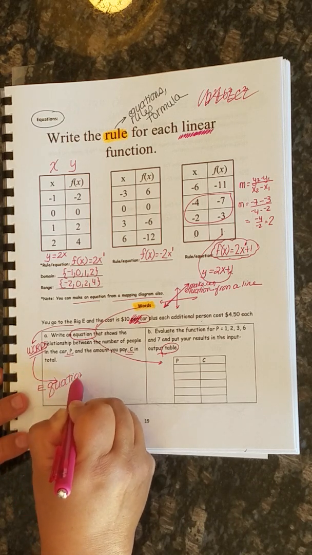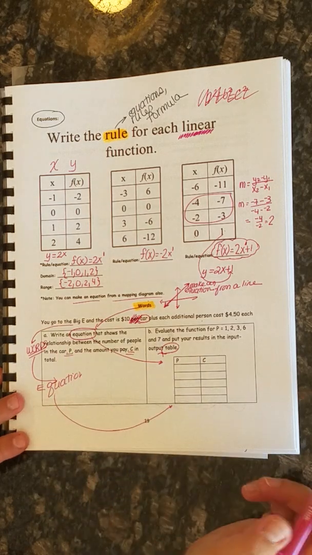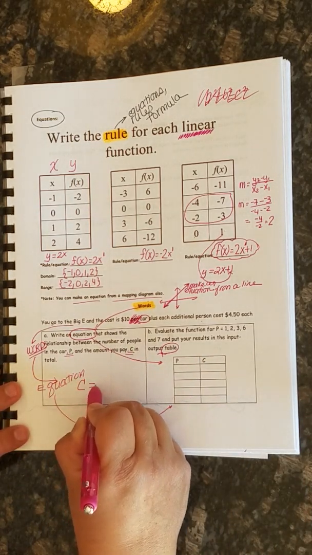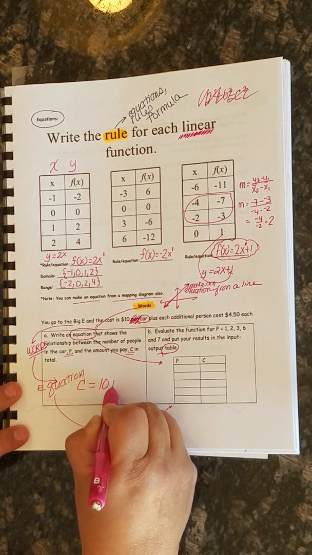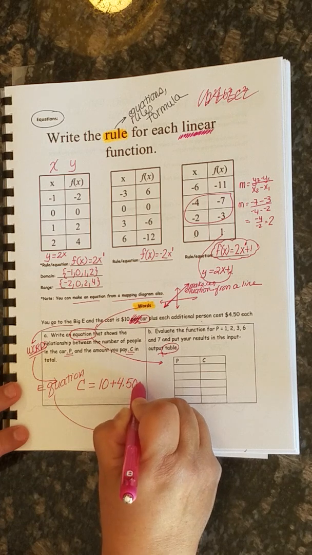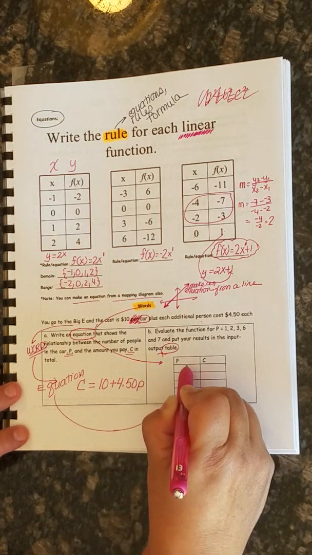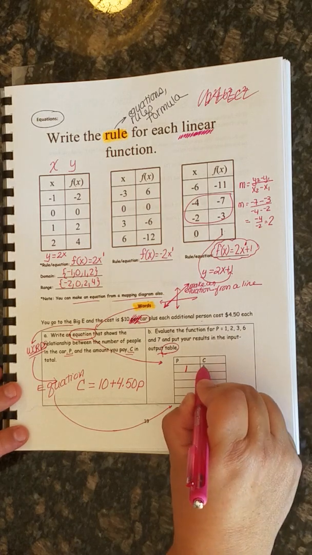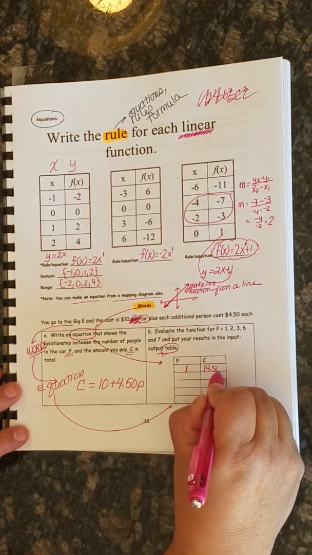And then we'll turn the equation into a table. So we're just going back and forth with all these. Some are harder to do than others. So C equals the initial cost of parking the car, then $4.50 per person. So if one person went to the Big E and they had nobody to go with, it would be $14.50.